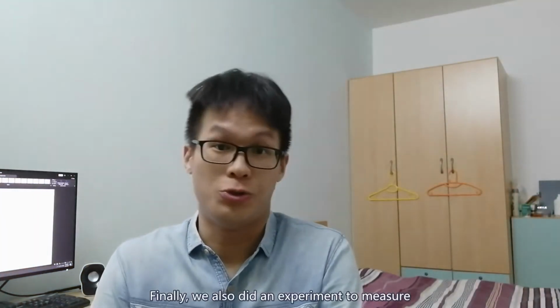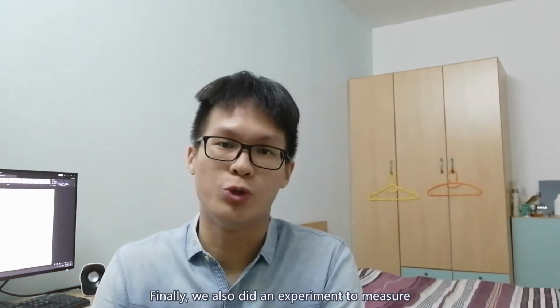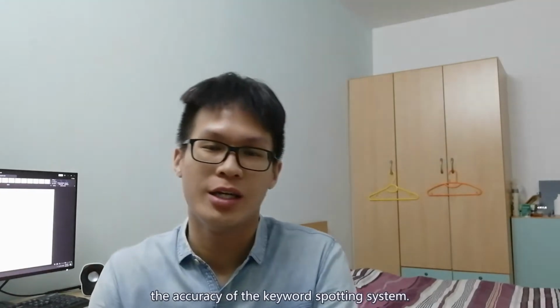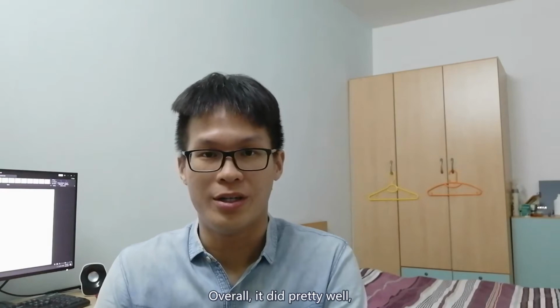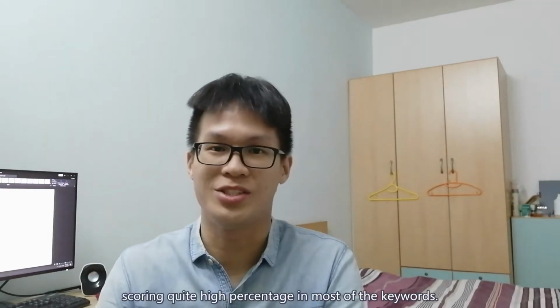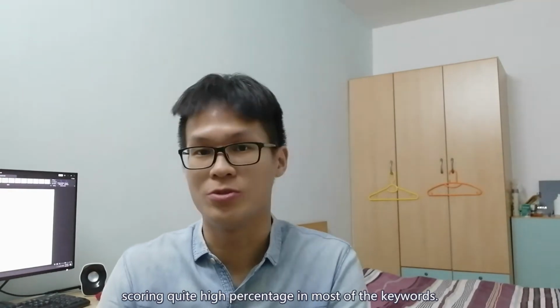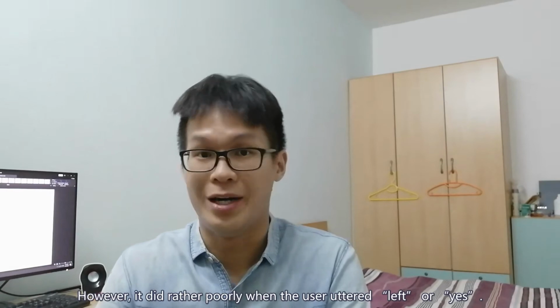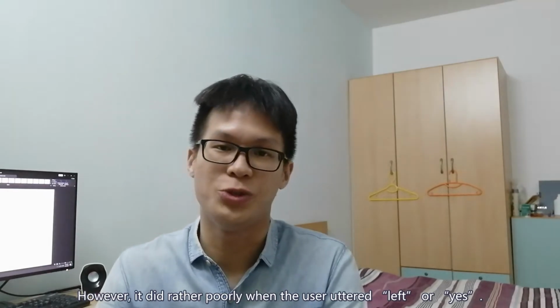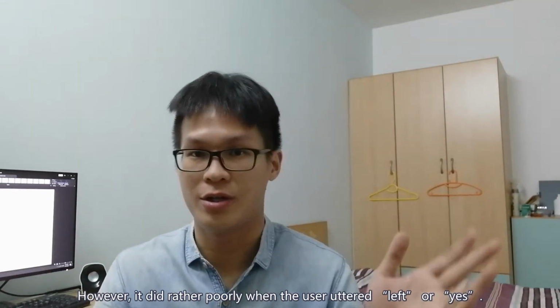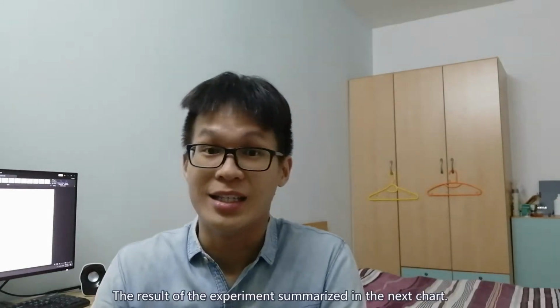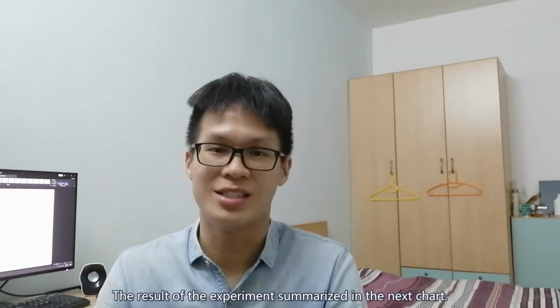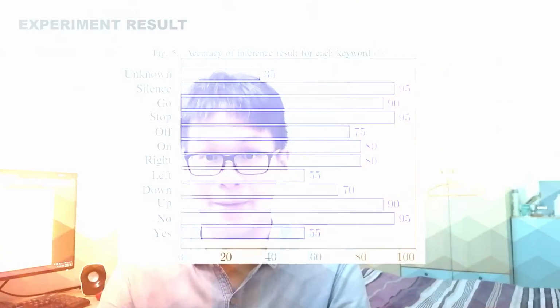Finally, we also did an experiment to measure the accuracy of the keyword spotting system. Overall, it did pretty well, scoring quite a high percentage in most of the keywords. However, it did rather poorly when the user uttered left or yes. The result of the experiment is summarized in the next chart.